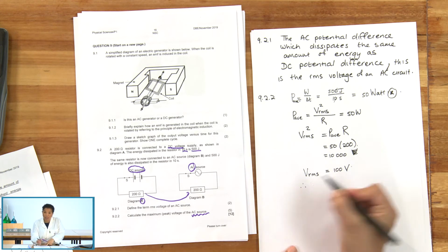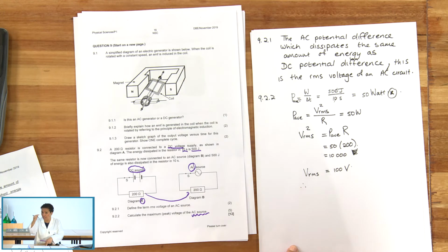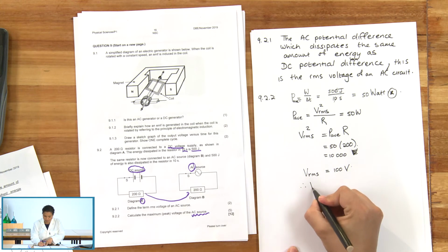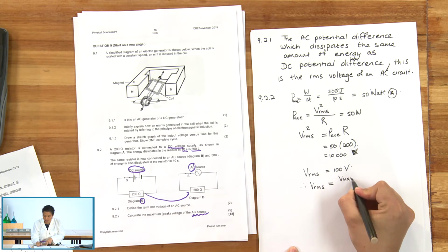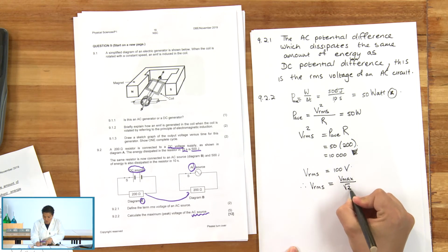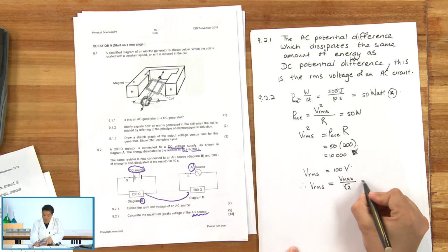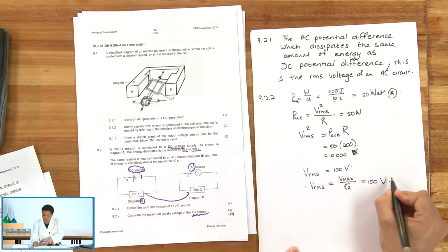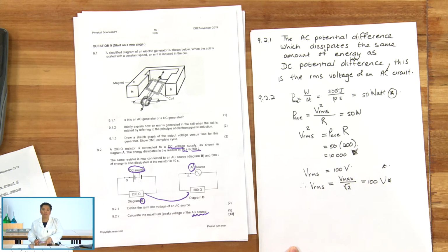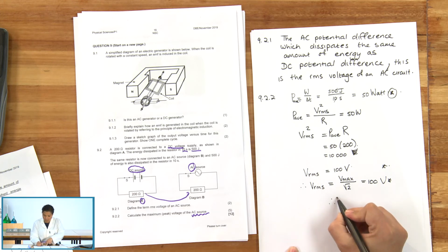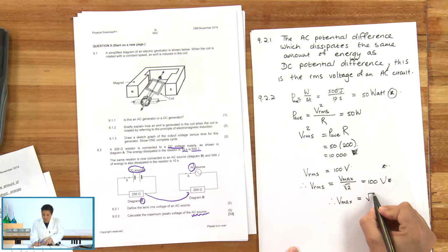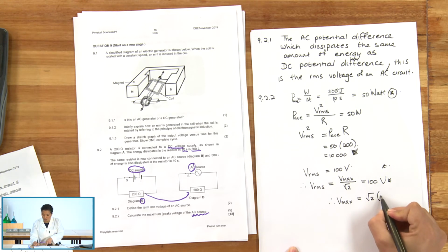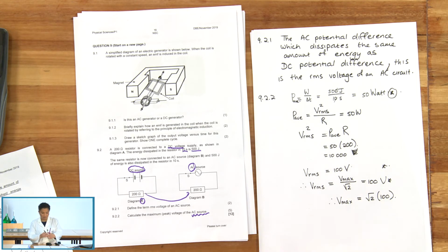And so we know that Vmax and VRMS are linked via VRMS equals Vmax over square root 2. And we know that this answer equals 100 volts because we got it from here. And so Vmax would equal square root 2 times 100.